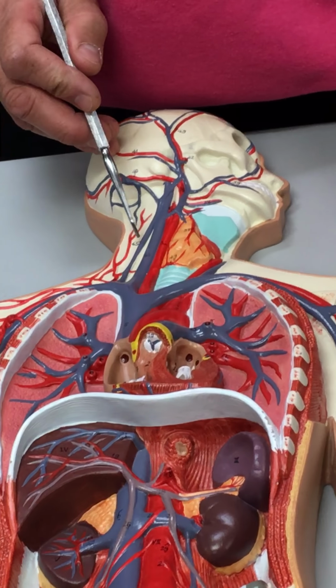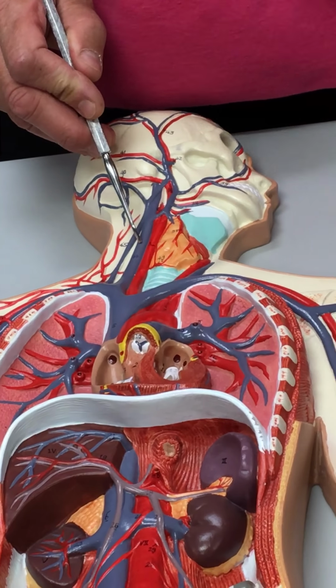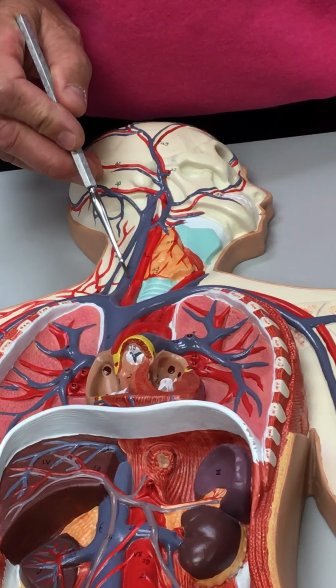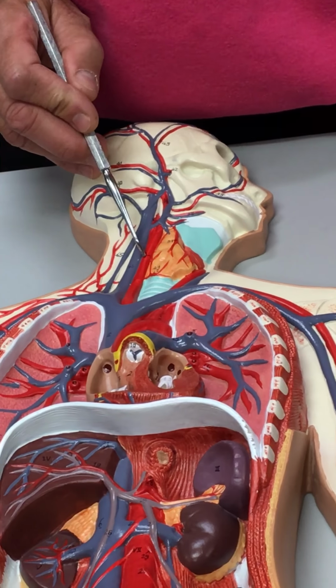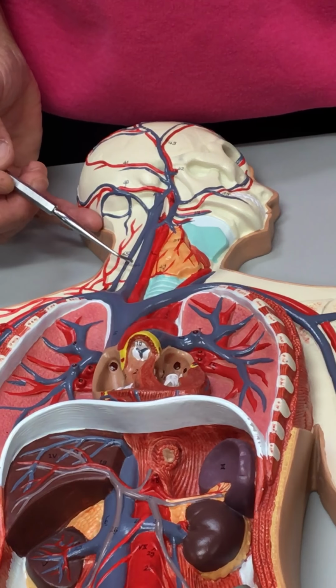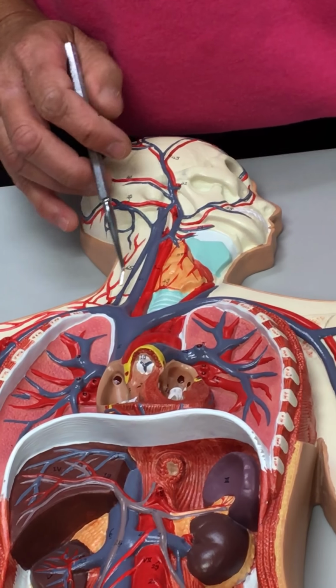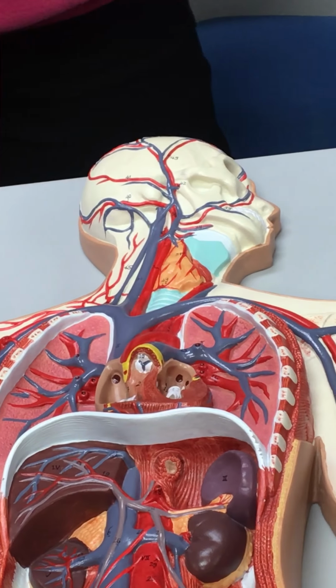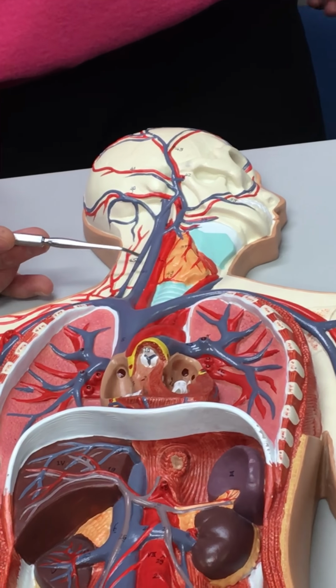This is the external jugular, and this is the internal jugular. And the way to know is that the internal jugular runs right side by side with the common carotid. Okay, so this is internal jugular, this is external jugular. In the cat, our external jugular was very obvious. In the human, the internal is very obvious.